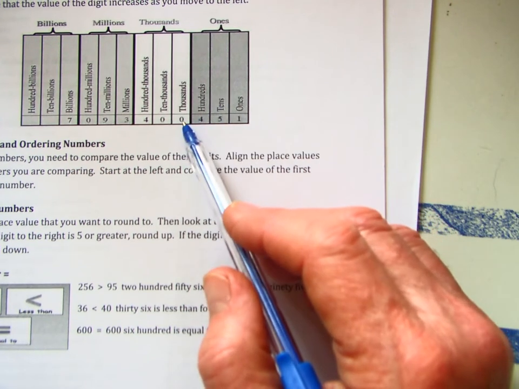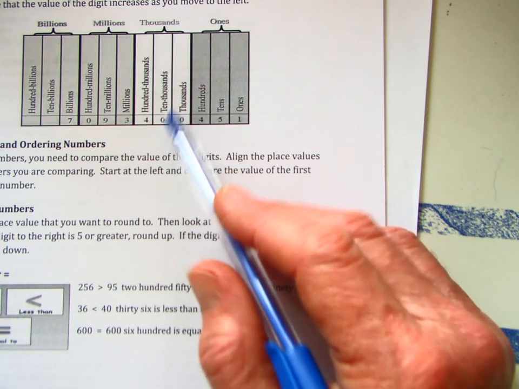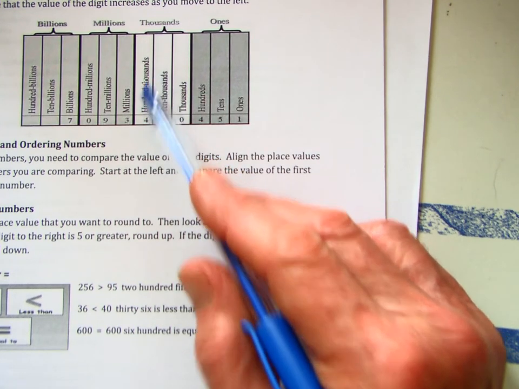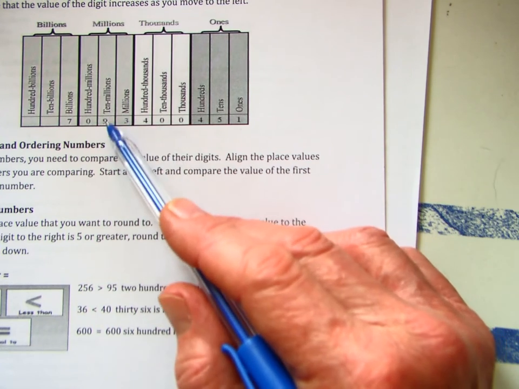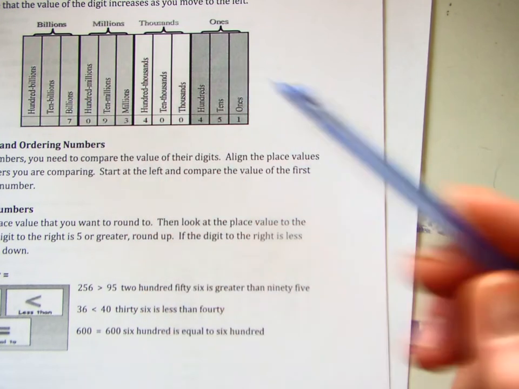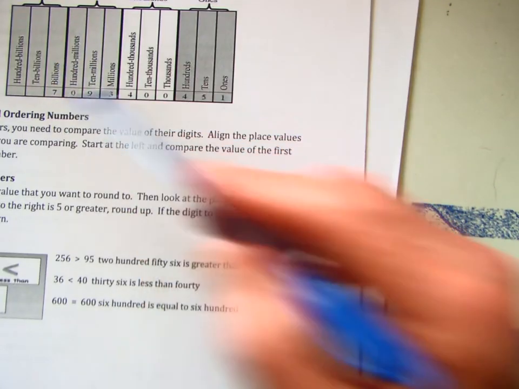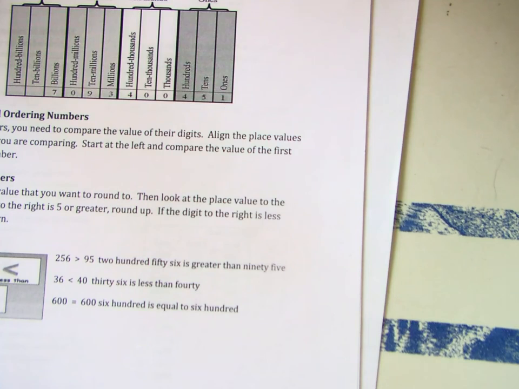But the next digit would be the thousands. This number doesn't have any thousands, doesn't have any 10,000s. It has 400,000s and 3 millions, 9 10 millions, and 0 100 millions, and 7 billions. All of these places represent a value in the number. Okay?